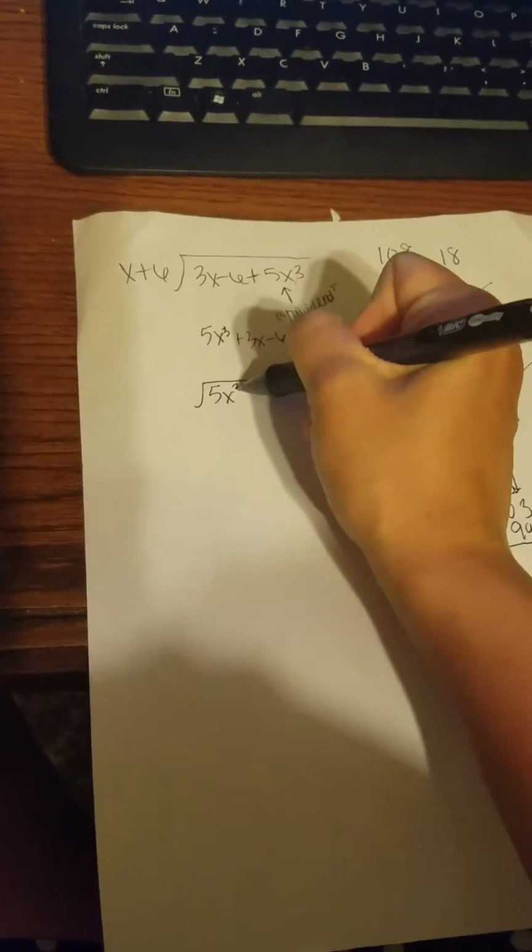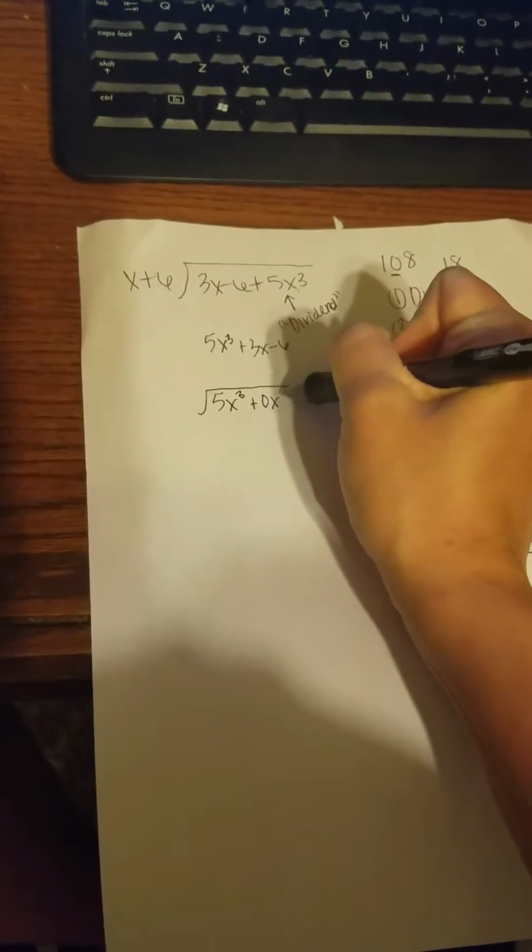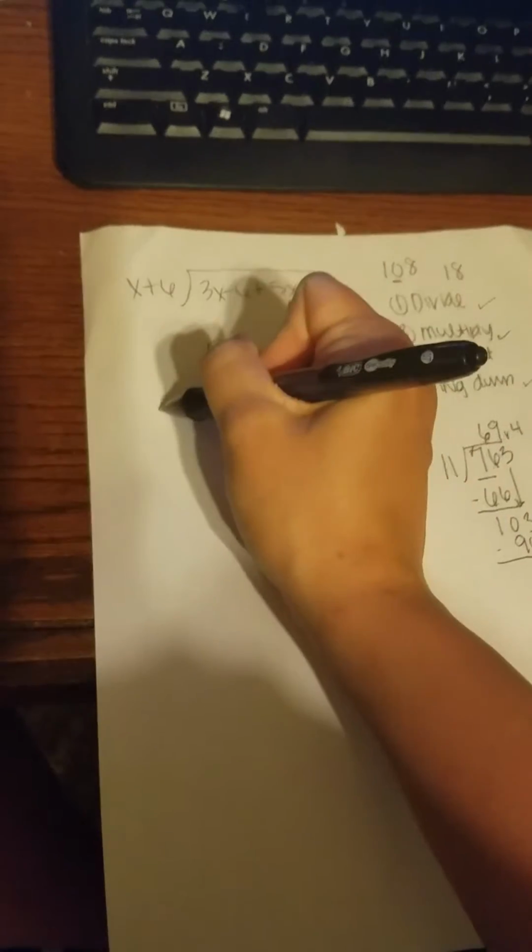And we all know that they're not. You have that space filler, kind of important 0. So we're going to take care of that as well. So we're going to say our dividend is 5x cubed plus 0x squared plus 3x minus 6. So that is part of your answer.